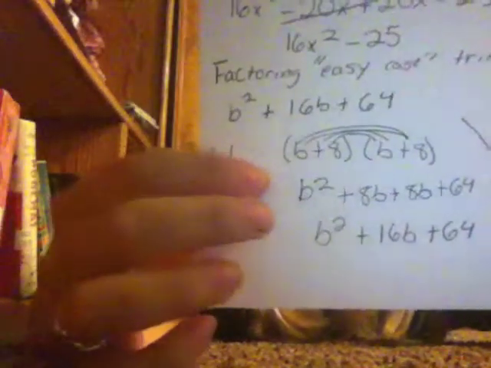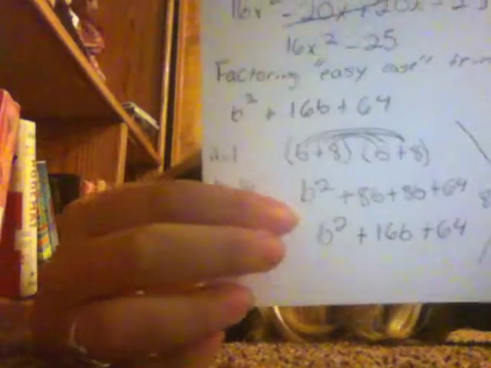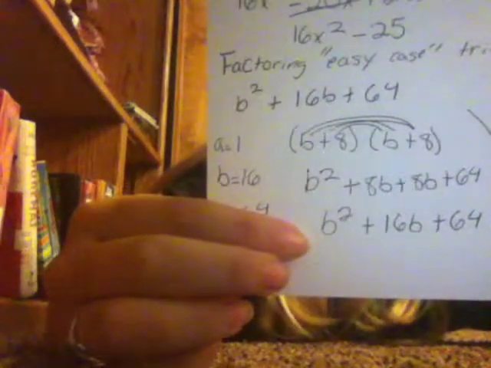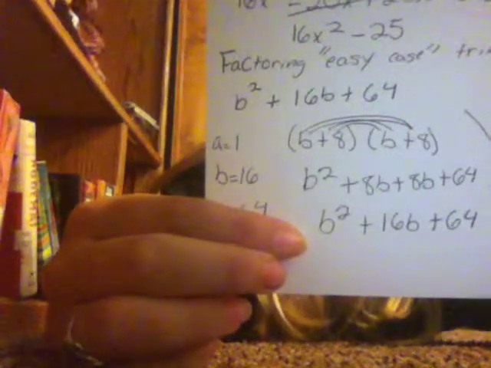Used distributive property and got b squared plus 8b plus 8b plus 64. Then I found you can add 8b and 8b, and when I added them together, I got b squared plus 16b plus 64. I found that this project was really easy, factoring and turning it into a video.